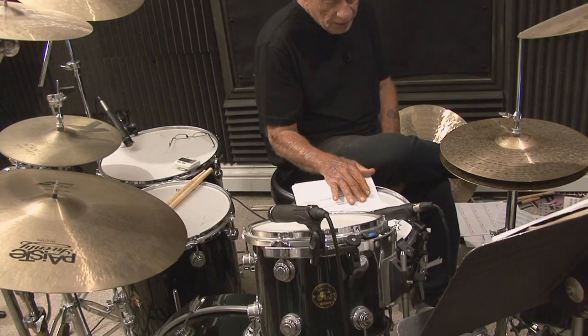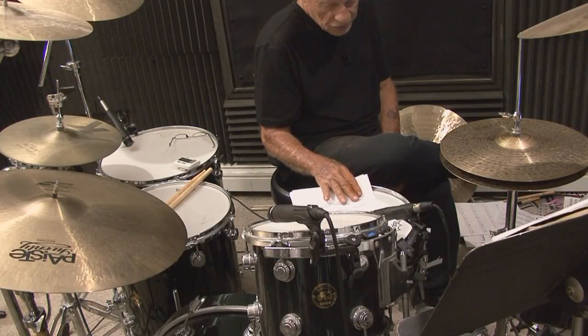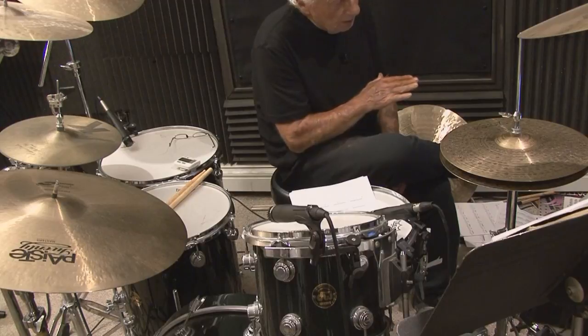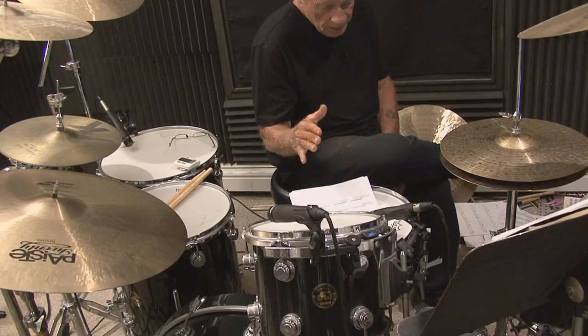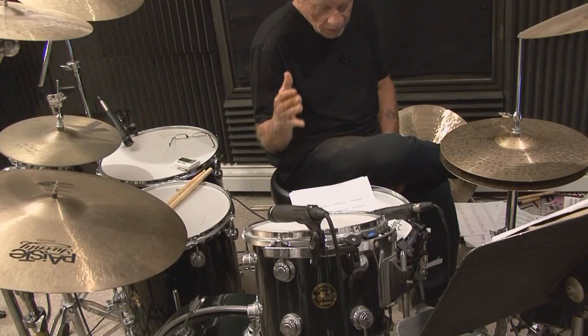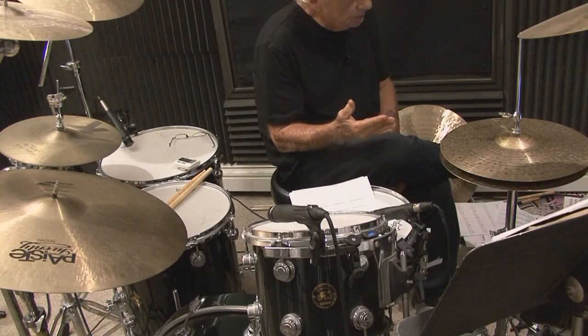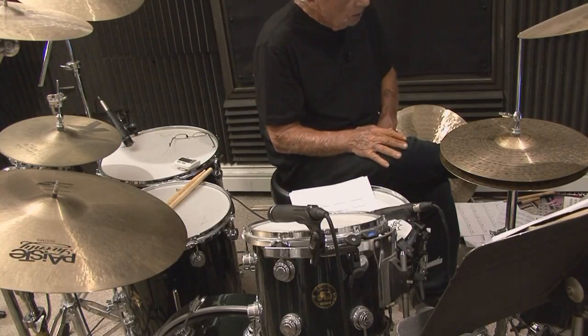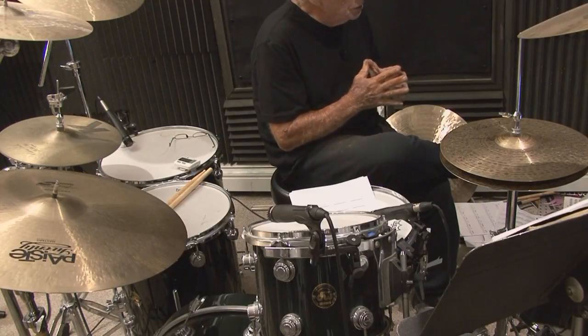The second guy starts on the E. The third guy starts on the and, and the fourth guy starts on the duh. And I made all of the sticking patterns with the grid. So what I did, I mean, it's a little confusing.